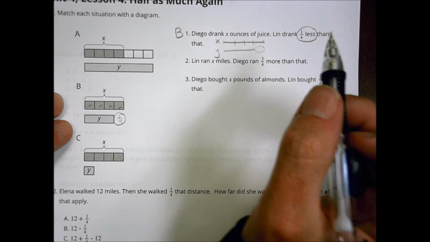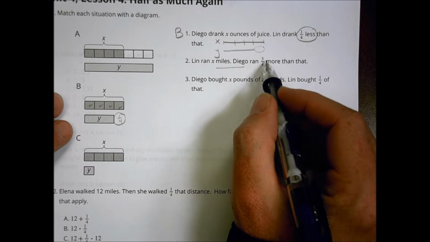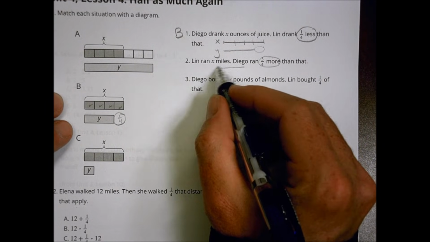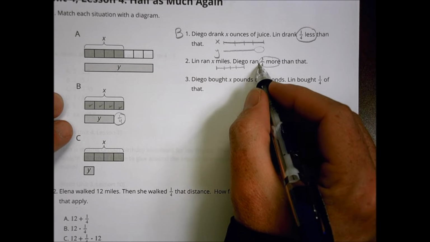Okay? Number 2, Lynn ran X miles and Diego ran 3/4 more than that. So again, the same idea, right? If we take this and put this into fourths, why fourths? Because I have a fractional part of fourth there.